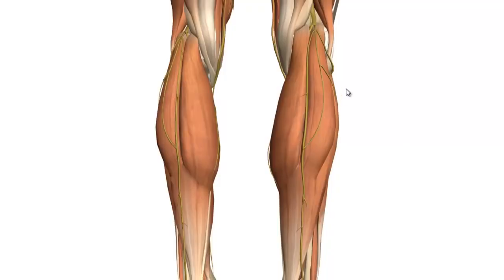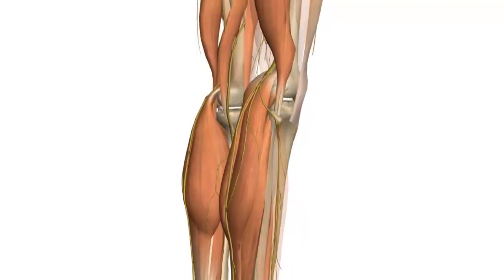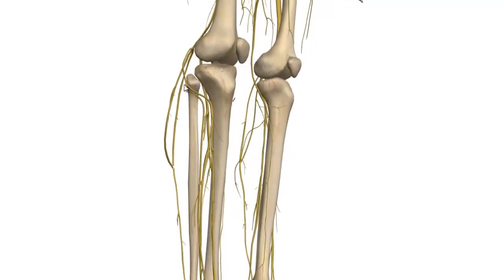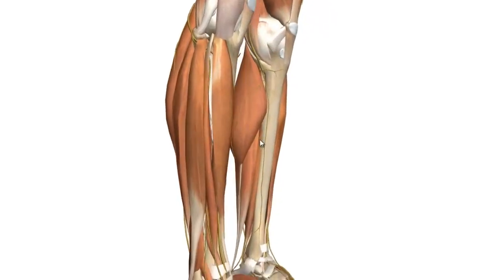A quick point about the common fibular nerve, while I've mentioned it. If I remove the muscle there, you can see the relationship of this nerve with the head of the fibula. This nerve winds around the neck of the fibula, and at this point it's very vulnerable, so any impact or fractures can easily damage this nerve, and because this nerve supplies the anterior and lateral compartments of the leg, it results in foot drop.